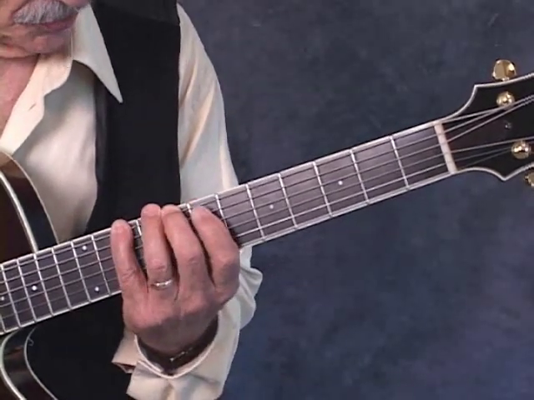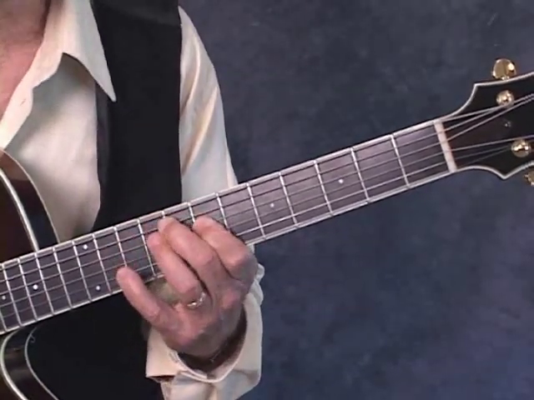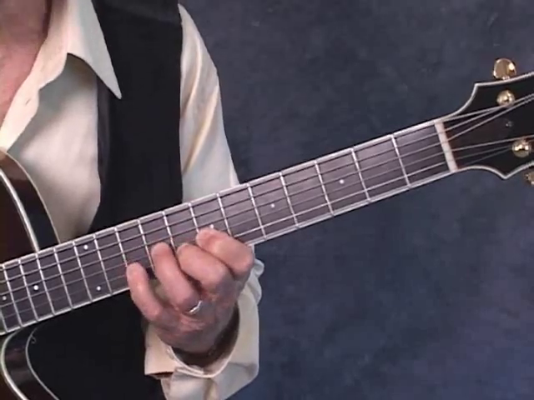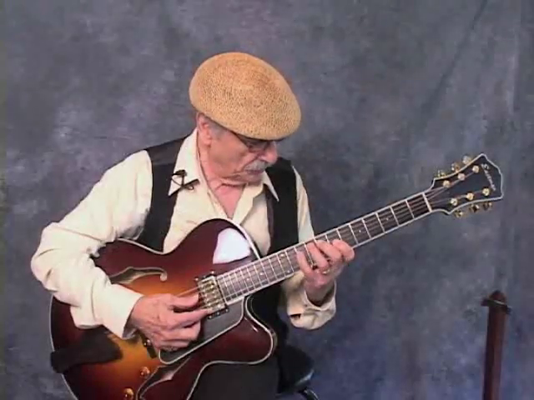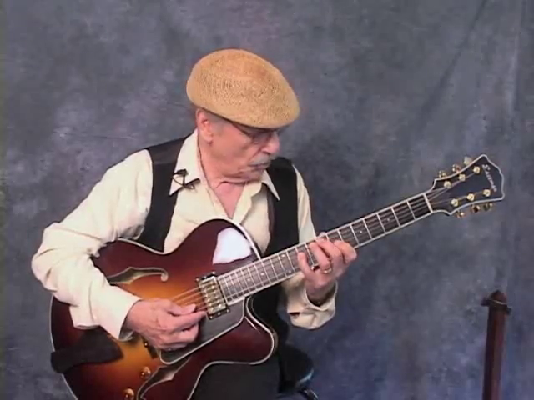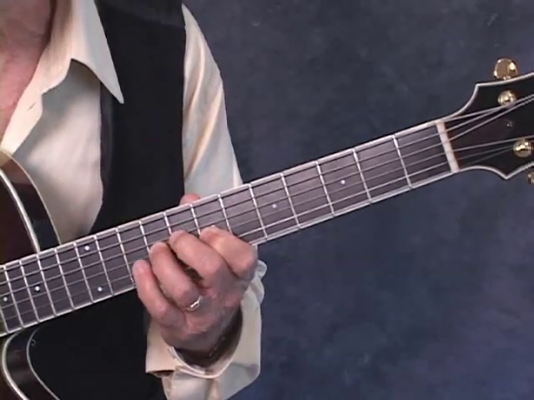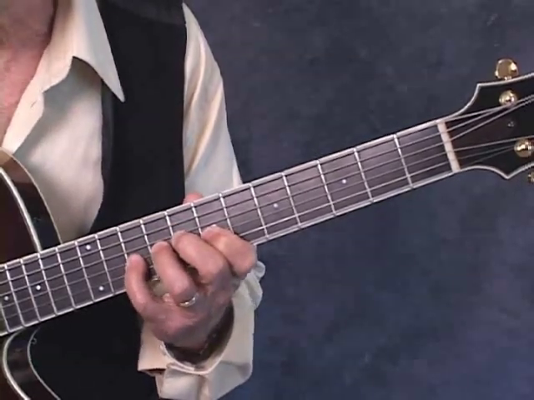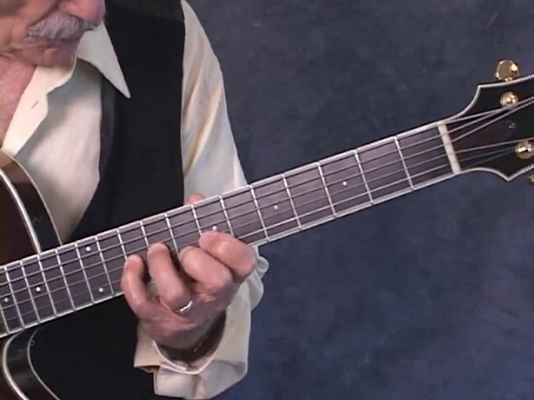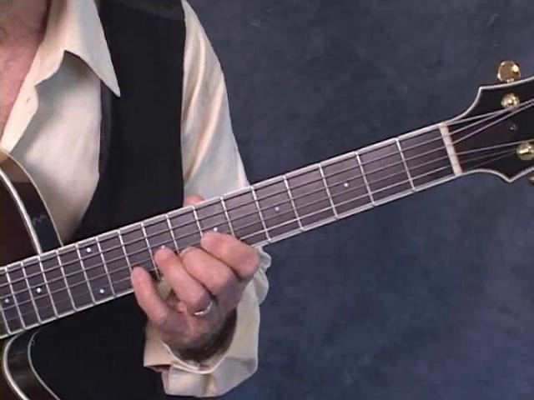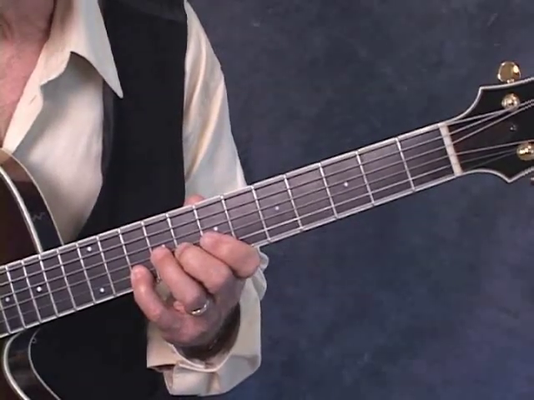We have 1, 2, 3, 4, 5, 6, 7, and above the octave 8, 9, 10, 11, 12, 13. Now, you'll notice when we get to 8, that's the root, that's the octave. The 9 is the same as 2, the 10 is the same as 3, the 11th is the same as 4, the 12th, which we never call 12, is the same as 5, and the 6 is the same as 13.